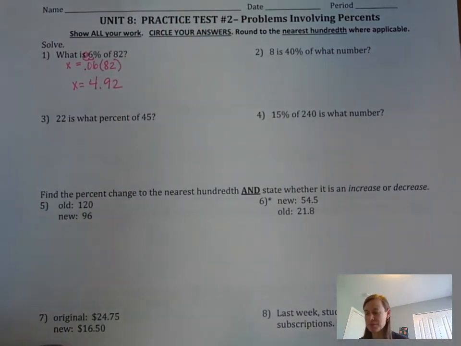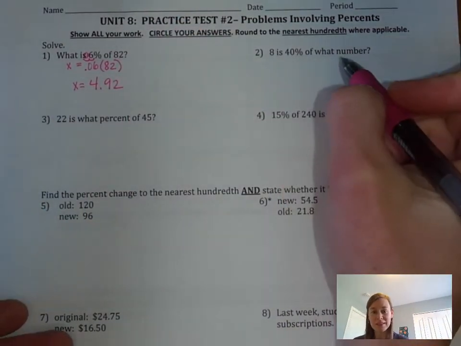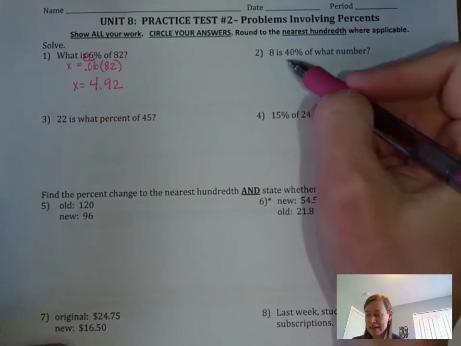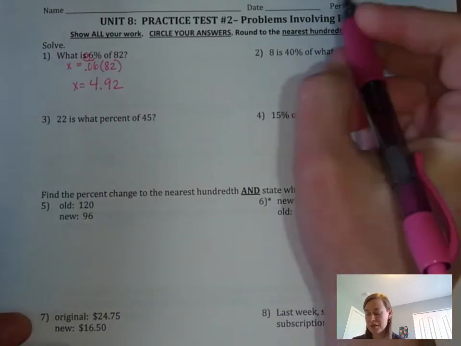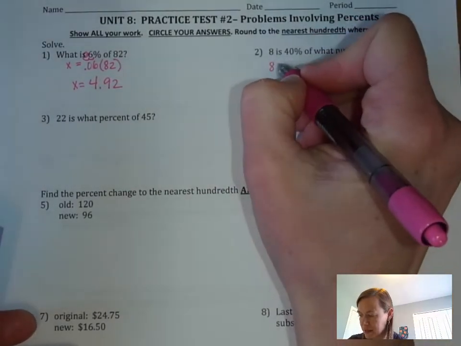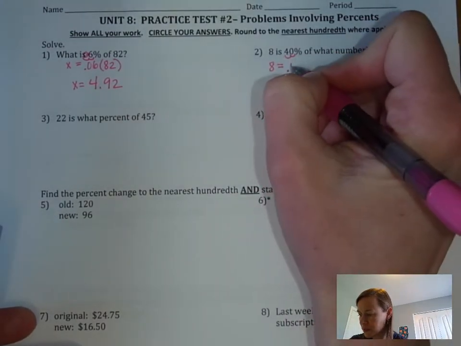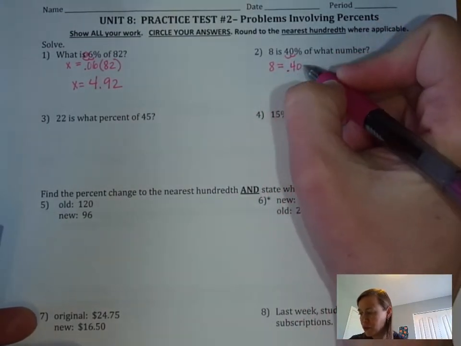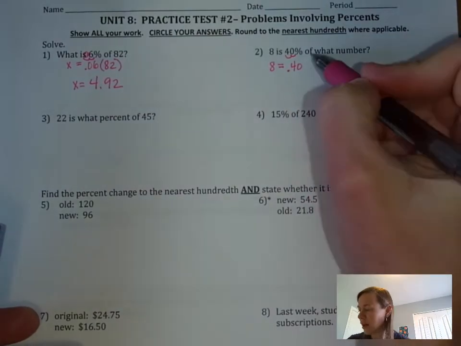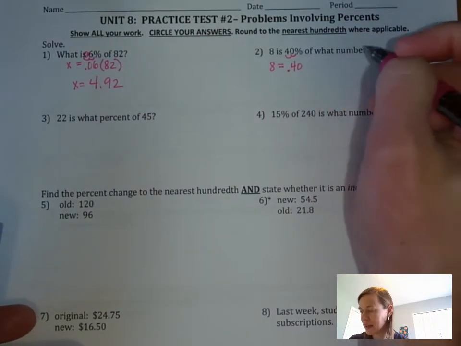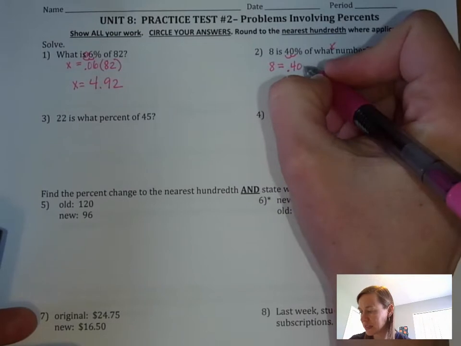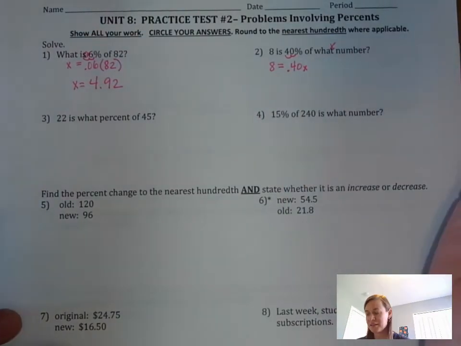Okay, let's go to the next problem. Again, we're going to take the English and translate it into math. 8 is 40% of what number? So "is" becomes the equal sign. 40%, move your decimal, 0.40. You could put 0.4, that's also fine. "Of what number" means times the variable, let's just say x again, so times x. It's going to look like that.